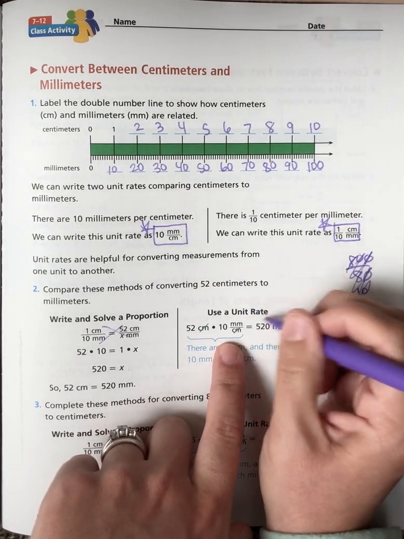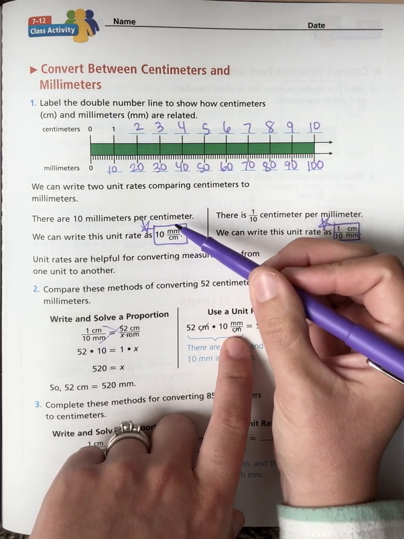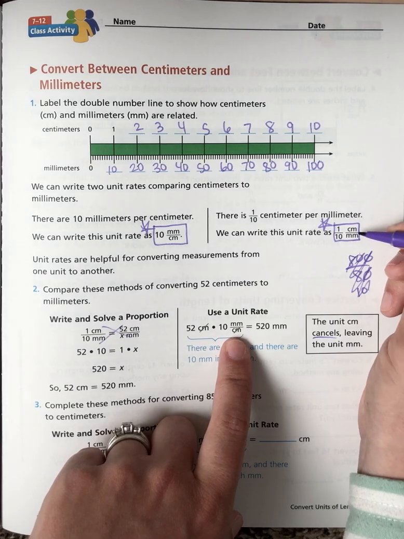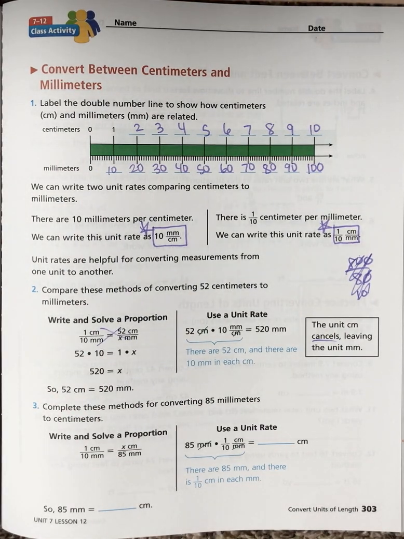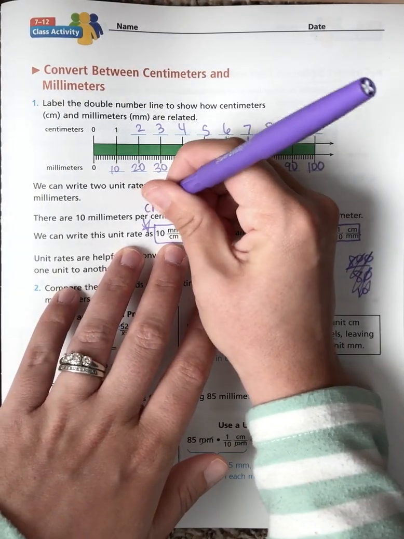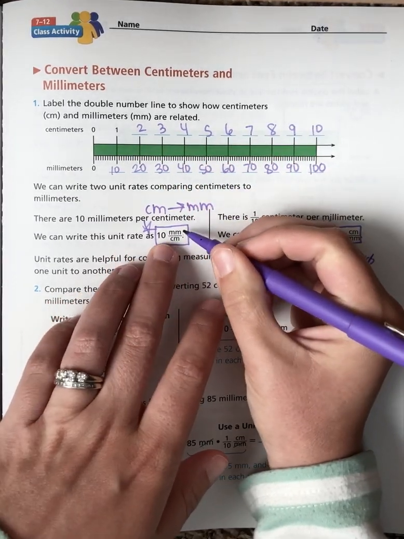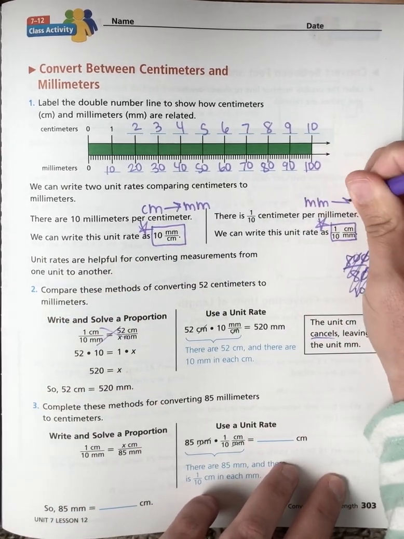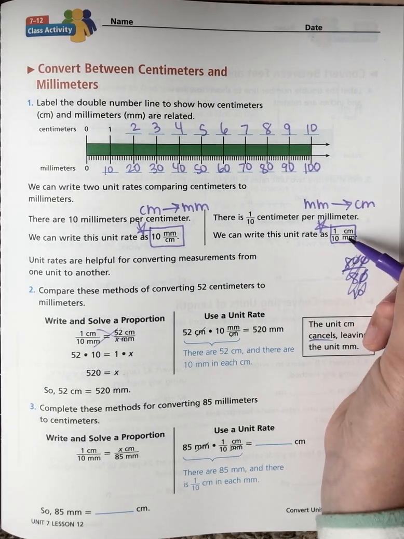So when you use the unit rate strategy, how do you know which unit rate you use? Do you use the 10 millimeters per centimeter, or do you use the 1/10 centimeters per millimeter? Well, the one that you use depends on which conversion you're trying to make. If you're trying to start with centimeters and go to millimeters, you're going to use this one. If you're trying to start with millimeters and convert it to centimeters, then you would use this one, okay?